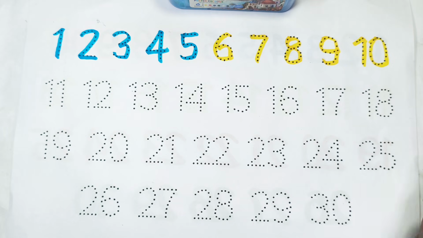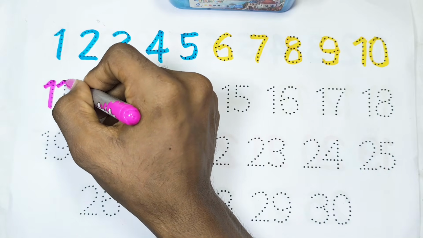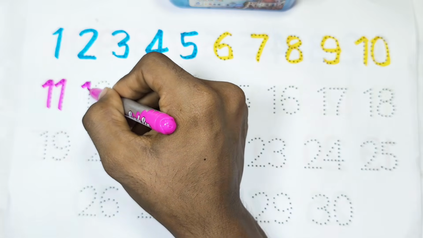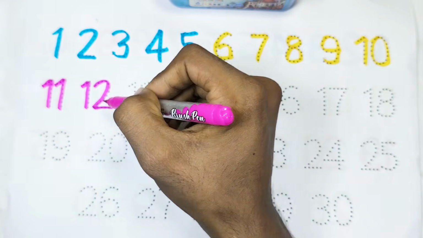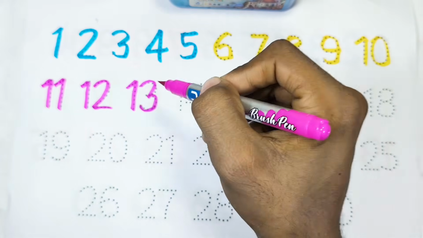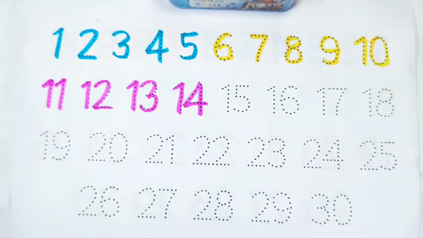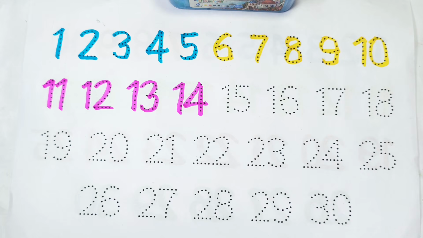Kids, now you draw 11. 11, 12, 13, 14. Kids, now you draw 15.